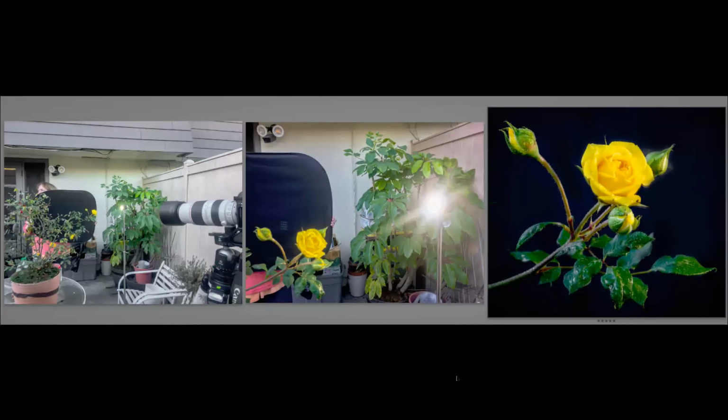Here is the setup I used to take this picture. I have my humble assistant holding a black background so that I don't get the wall and the back door on the patio in the image of the flower. I have a small LED light right next to the flower, and that's creating the artificial light, or the light augmentation, if you will. And then here's obviously the image.